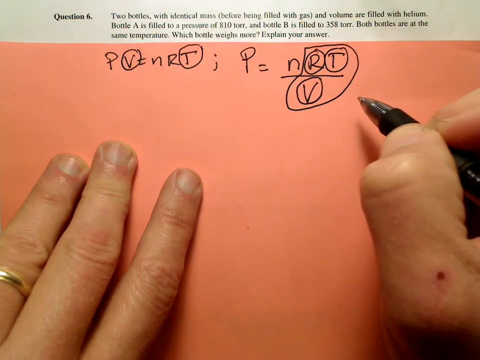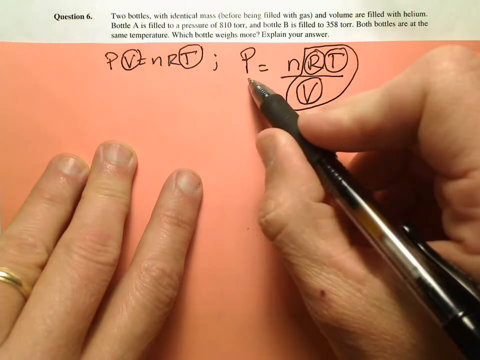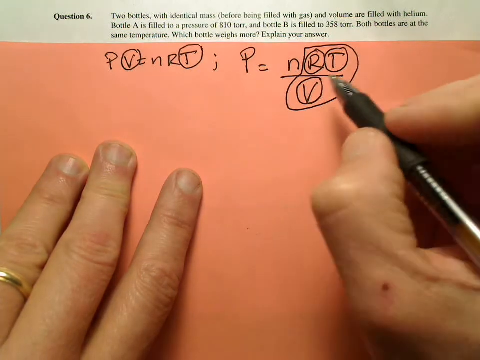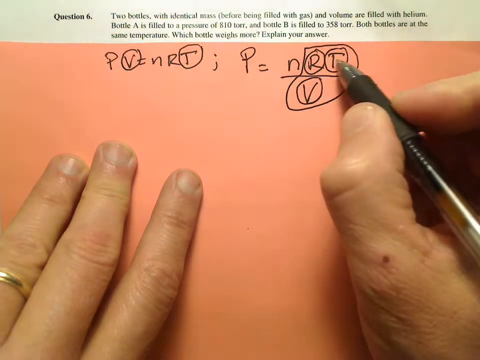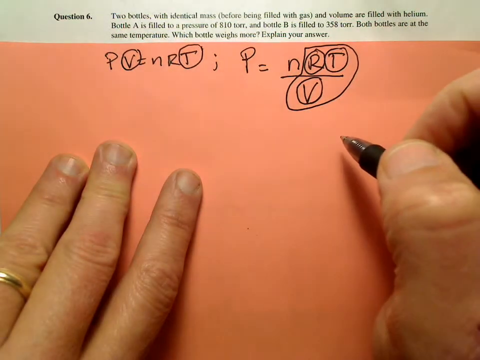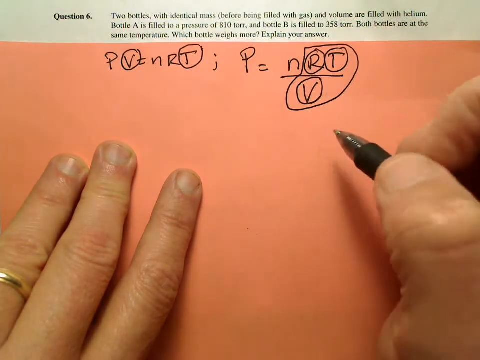If that's the case, then how can the pressure be different between bottle A and bottle B? Well, if these are the same in both, what's the only thing that can account for the difference in pressure?